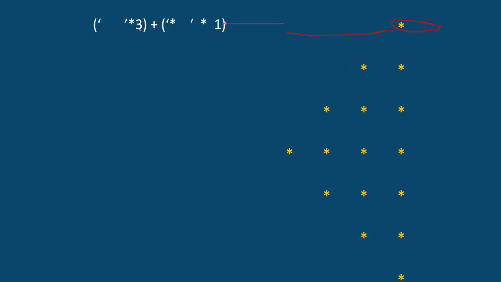We have combined the spaces and we have multiplied it with 3. So 2 into 3 becomes 6 appended with single star space character.